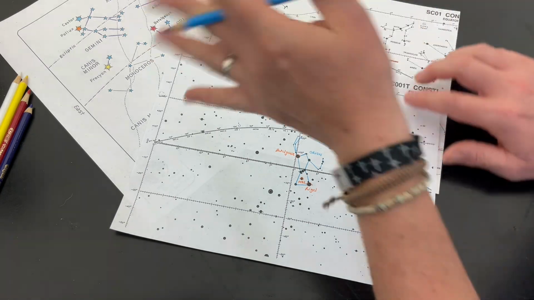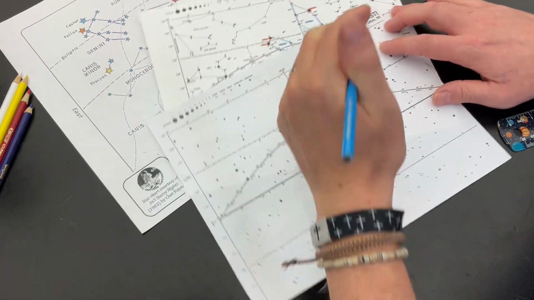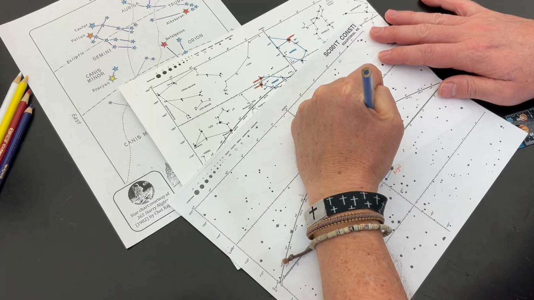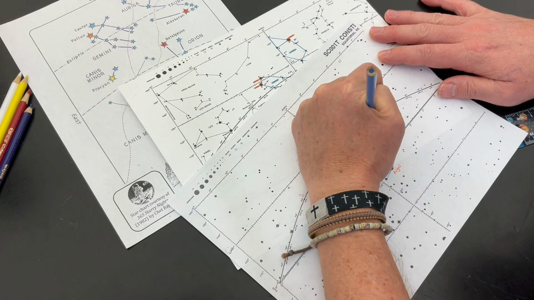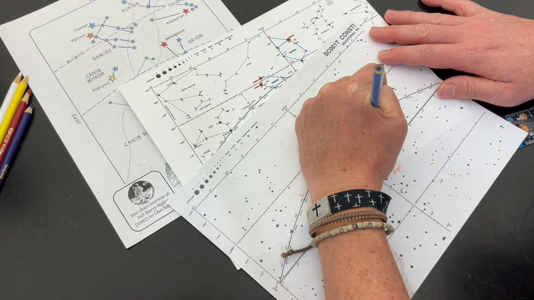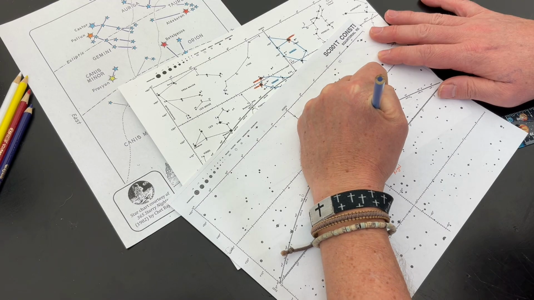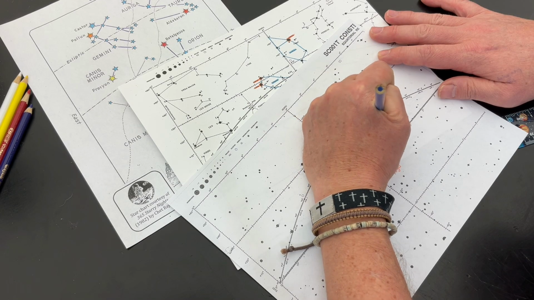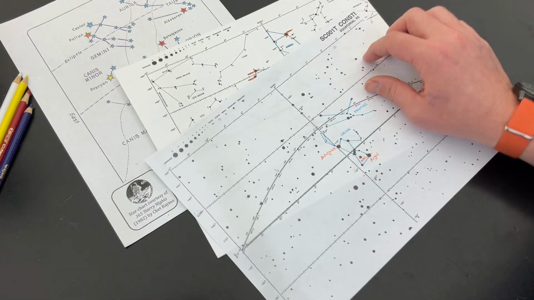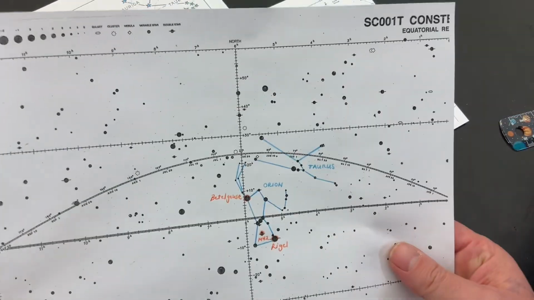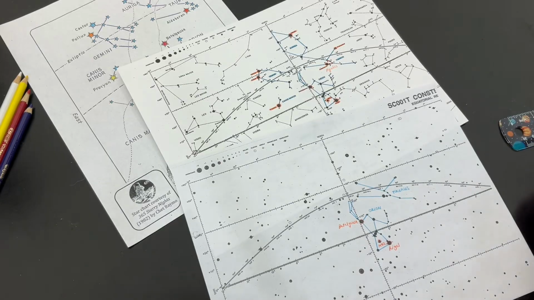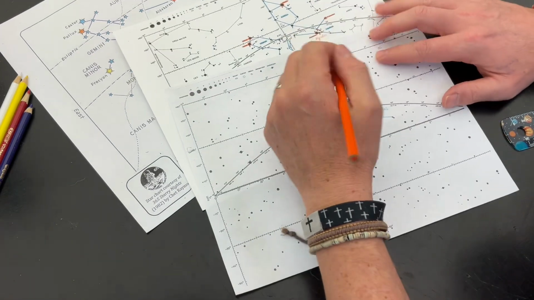Okay, same color as our stick figures. I'm using blue. You might not be using blue. You might be using red or green or purple or whatever your favorite color is. But whatever you are using, make sure you write the constellation name in all caps lock in the same exact color, okay? So far, so good. There's Taurus.